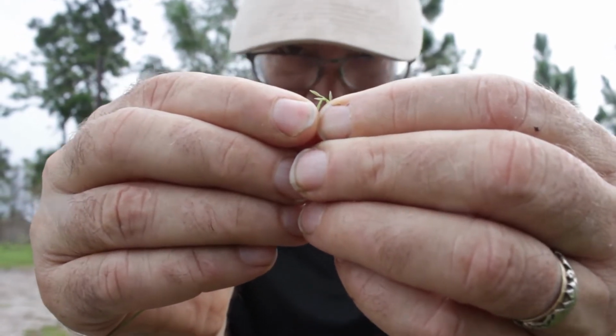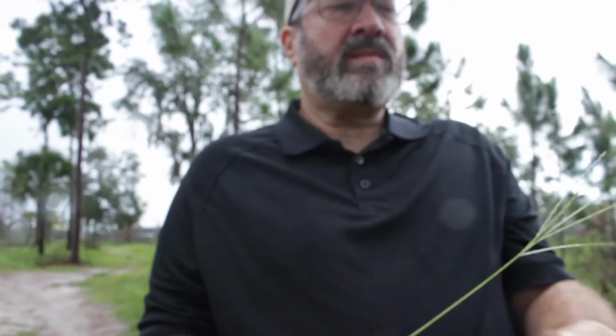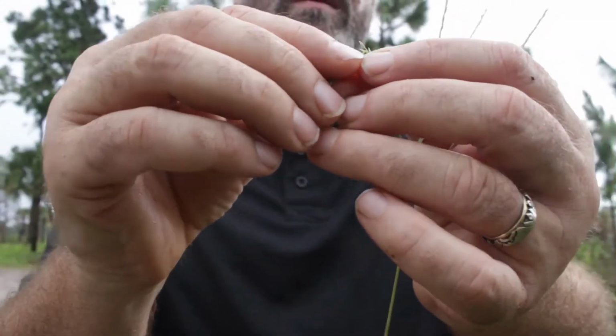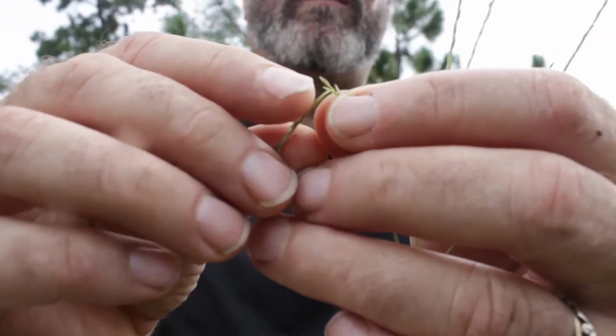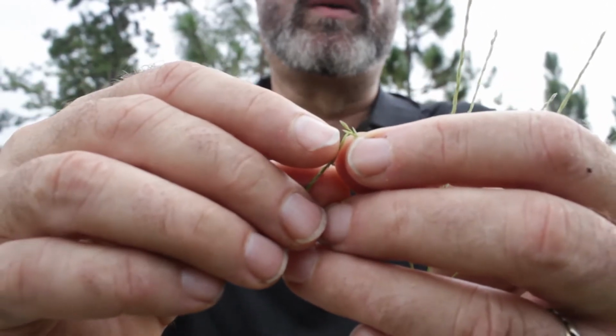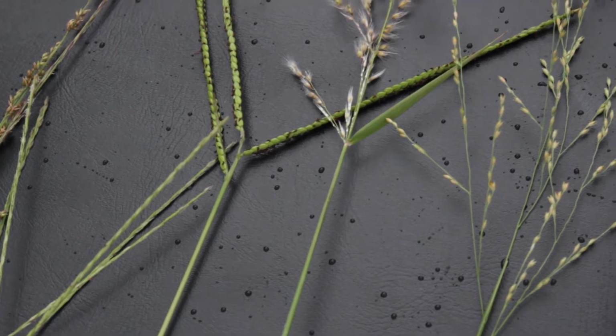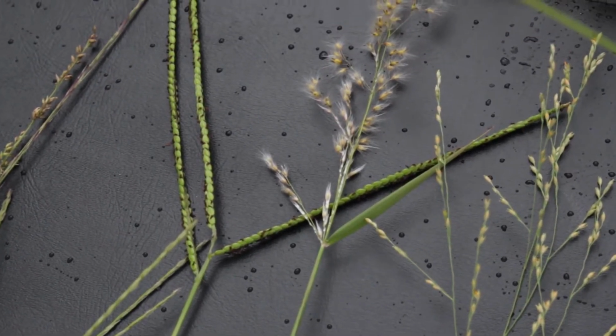So we have the inflorescence, the spike, the spikelet, and the florets on the spikelet. Those are the 4 different components of a grass flowering structure from top to bottom.